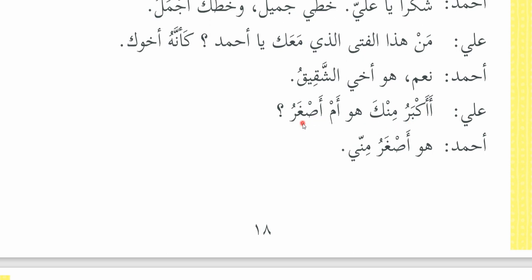Is he or? A questioning tool, and means or. Akbaru minka huwa. So can you see the structure? The huwa is coming at the end. So this is actually the structure of Arabic sentence that you have to follow. Akbaru minka huwa asghar. Is he elder than you, or is he smaller than you? Ahmad says huwa asgharu minni.